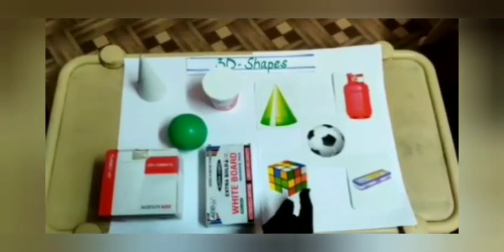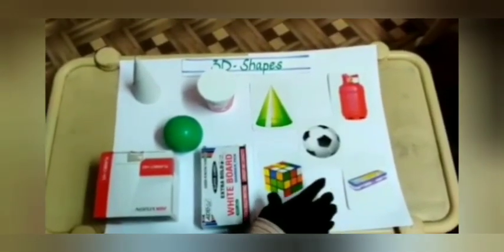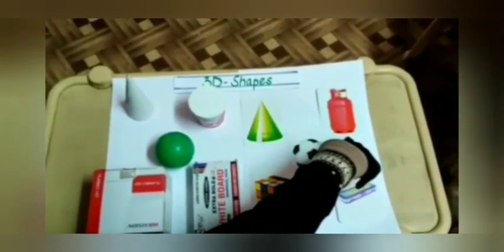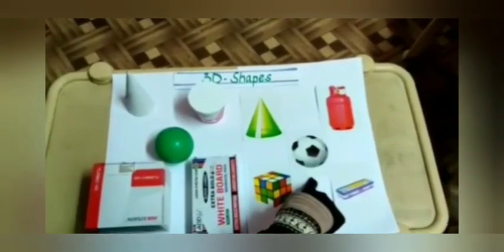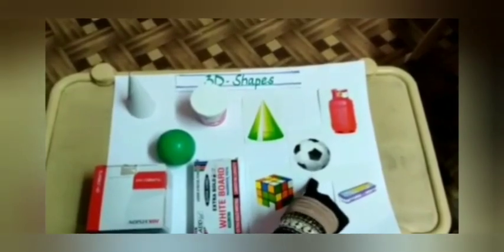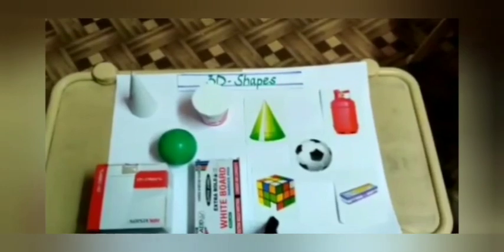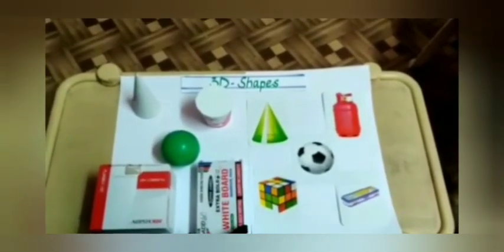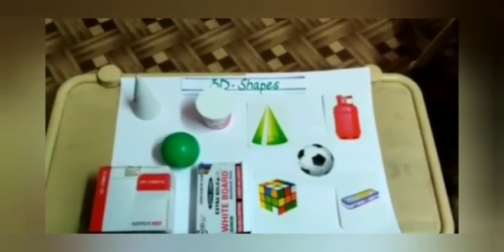You can see here the examples which we use in our daily life. This cone is like an ice cream cone, and this is a cylinder which we use as a gas stove, and this is like your sphere, your football. This is a Rubik's cube, which is like a cube, and this is your compass box, which looks like a cuboid.